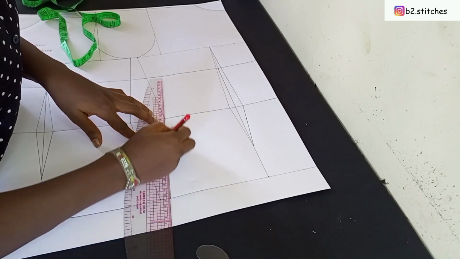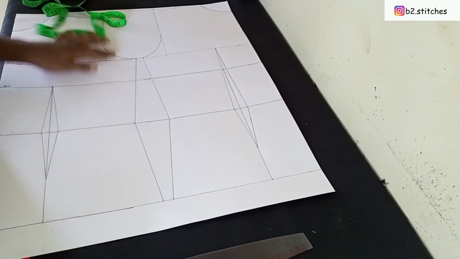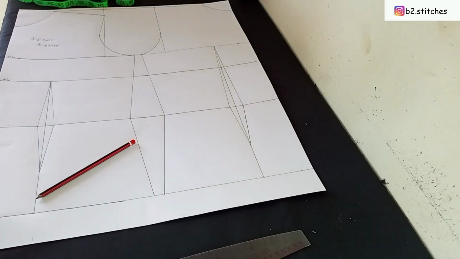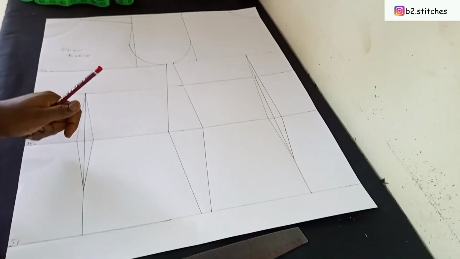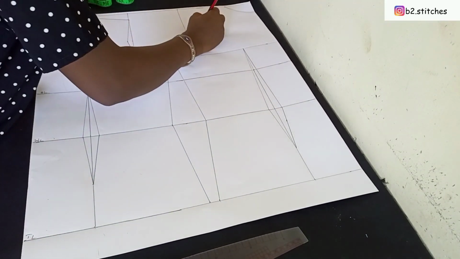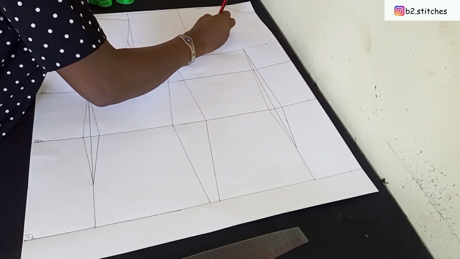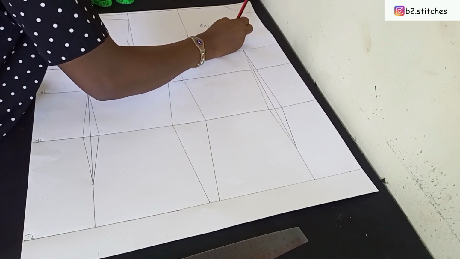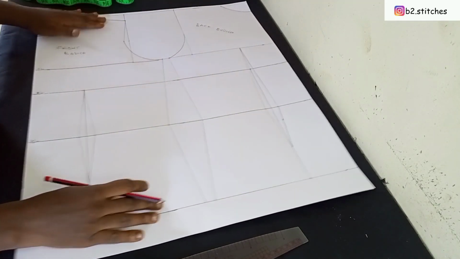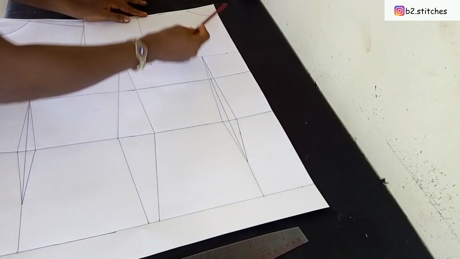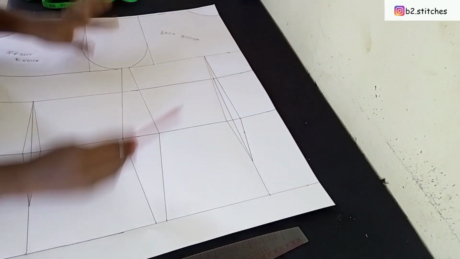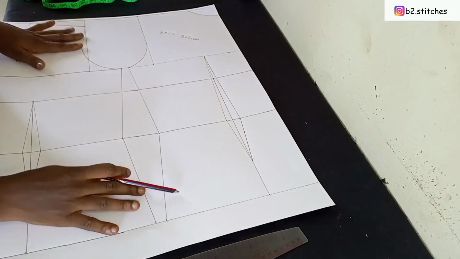Okay, you can see what we have here. Our basic bodice is ready. We have the front bodice, and I also have the back bodice. So this is what we have over here. Okay, so we have our back bodice ready and our front bodice ready. Don't forget to hide your zipper allowance while cutting on fabric, and that is all.